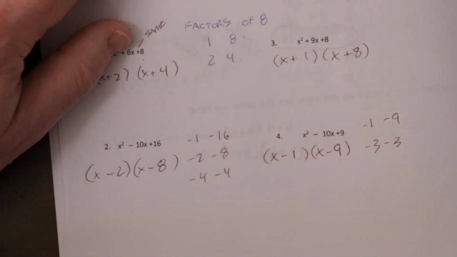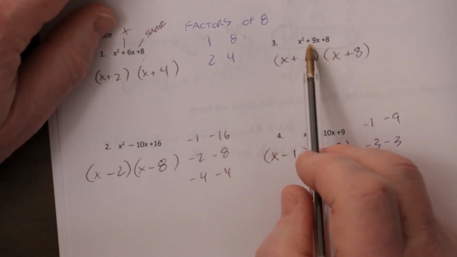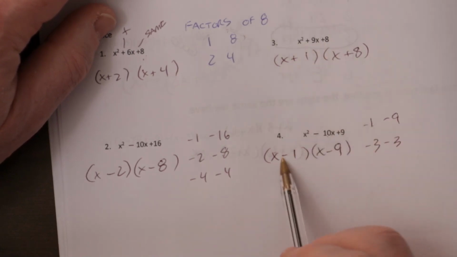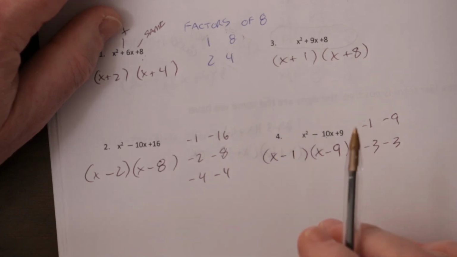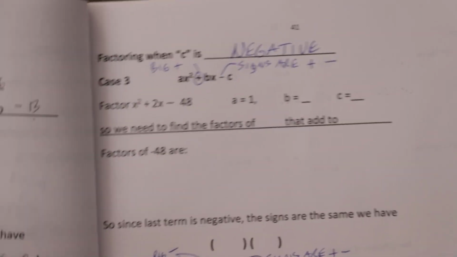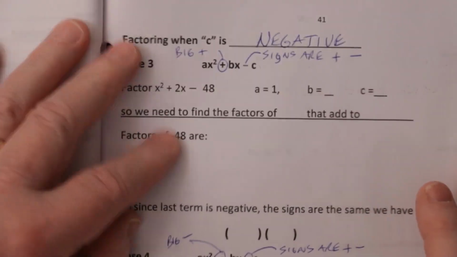Okay, so once again, these are the first two cases with the plus signs in the back, and either a plus sign in the front for plus signs here, or a minus sign in the front with minus signs here. So now we're going over to page 41, and all of a sudden that C is going to be negative. Okay, so if C is negative, that changes things up.